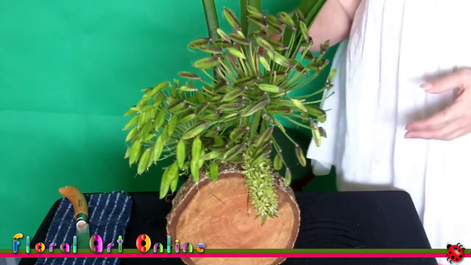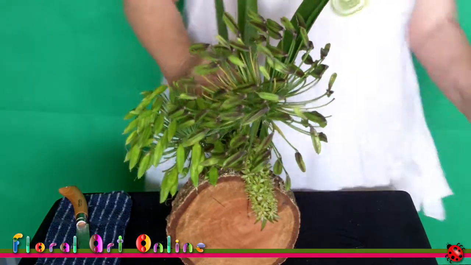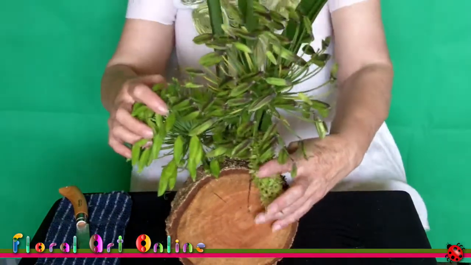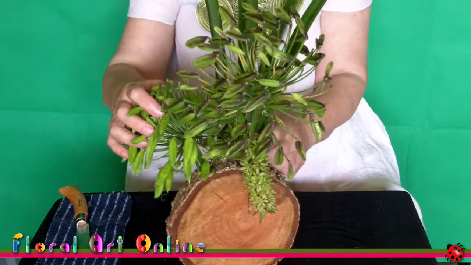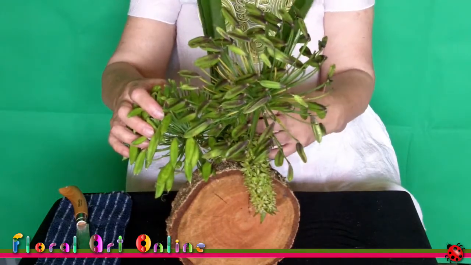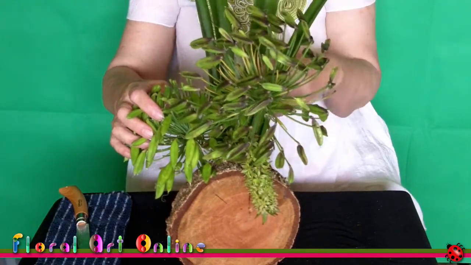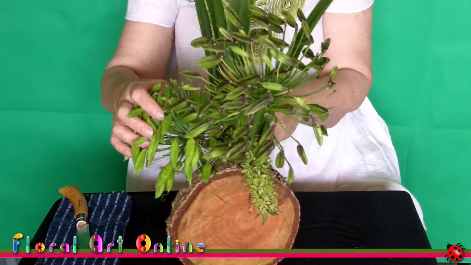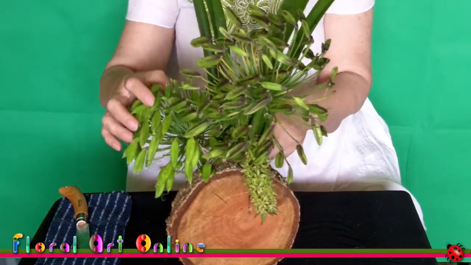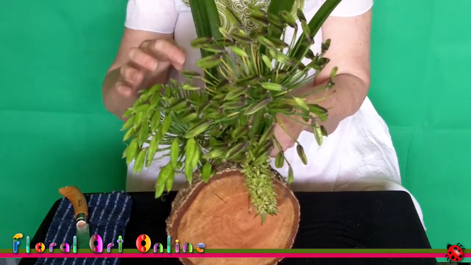I could add a little bit more of the foliage for the Agapanthus, and that probably would finish it off a little bit more at the back, but I quite like more minimalist designs, so for me personally, I would leave it this way.